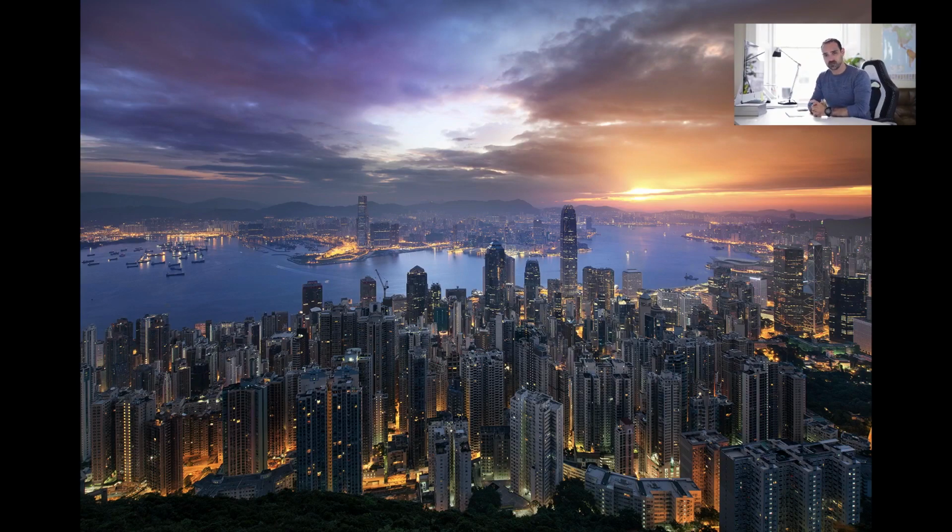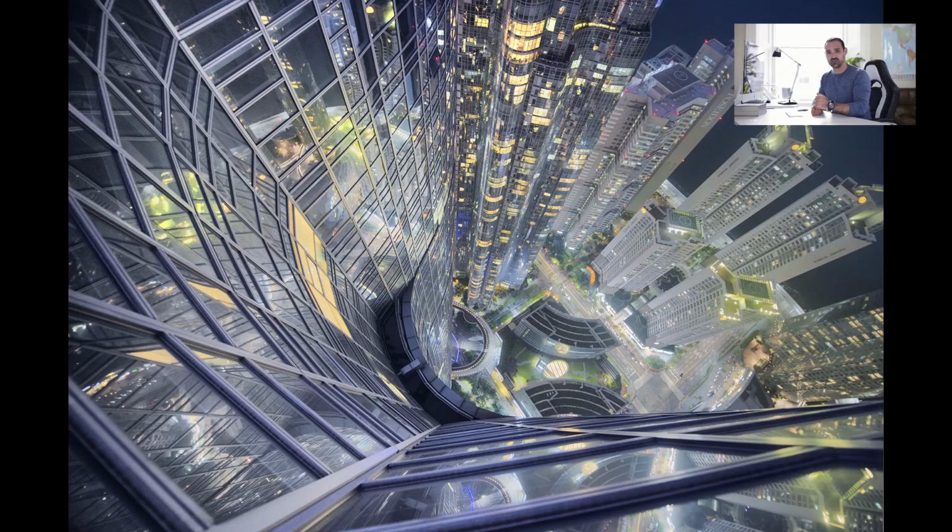But if you want a different perspective, make sure your camera is strapped to your arm or something else so it's nice and safe, and lean down and take a photograph of the building all the way down, like I did here for a building in Busan in South Korea.